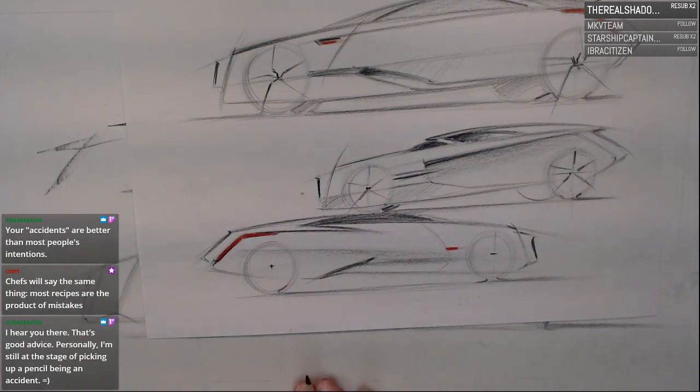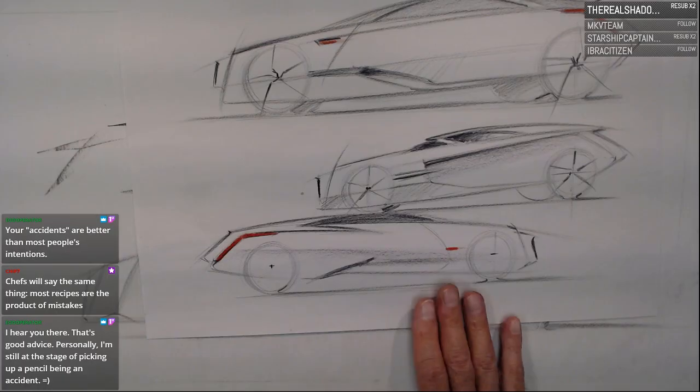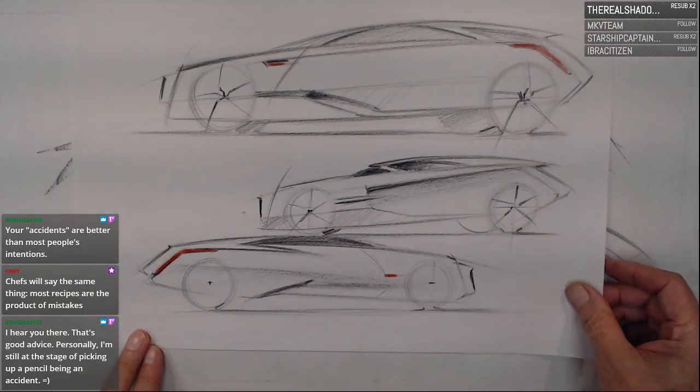Yeah, they are. That's a good point too, Jeff. Thanks. Operator, what do you have? I hear you there. That's good advice. Personally, I'm still at the stage of picking up a pencil. No, operator, believe me, pick up the pencil and just go.